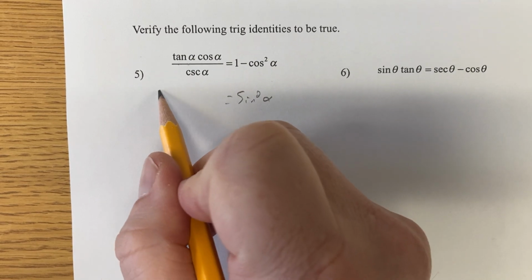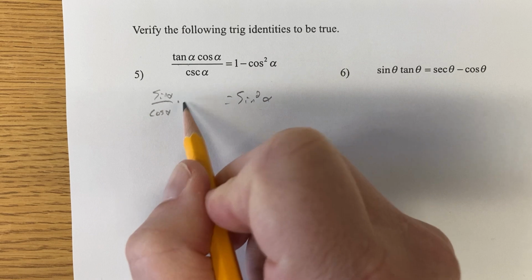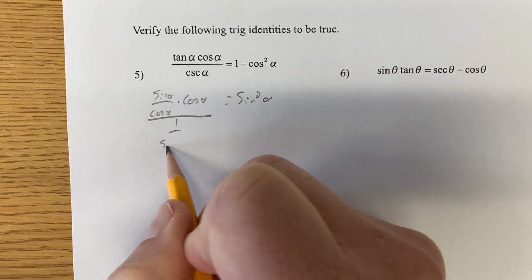The tangent on top is sine over cosine. That's multiplying the cosine over cosecant, which is 1 over sine.